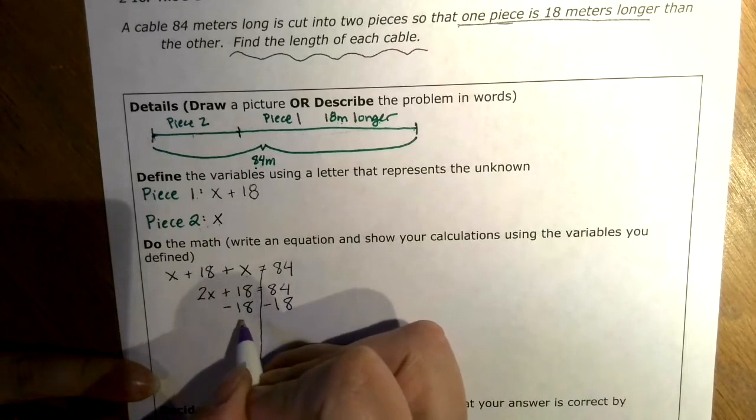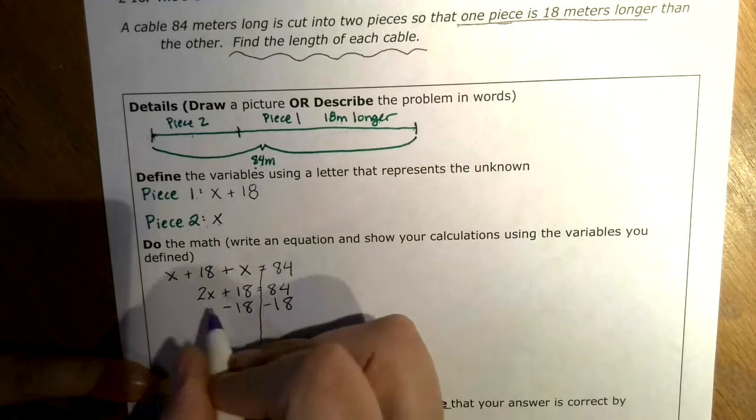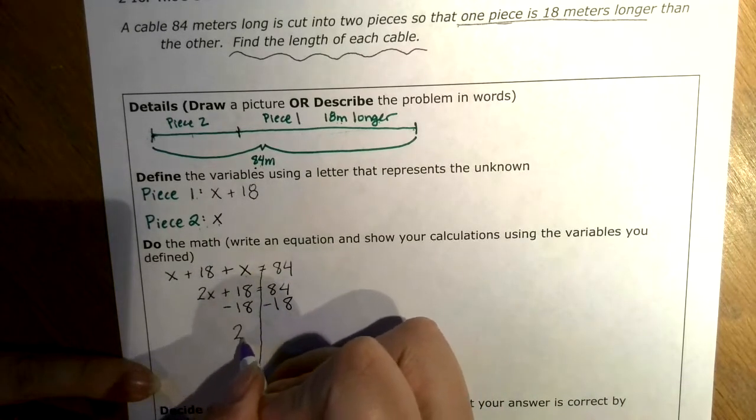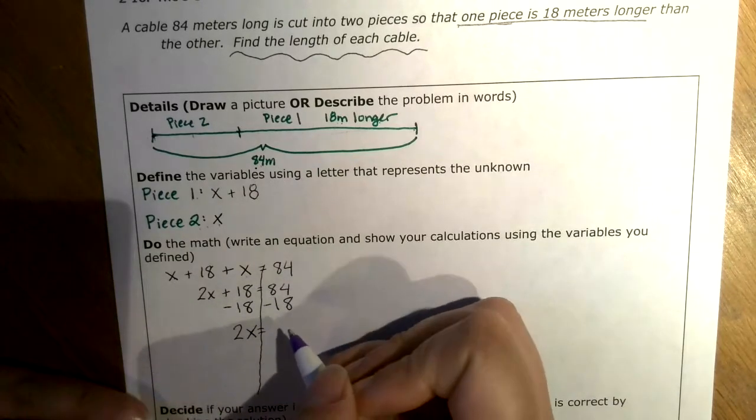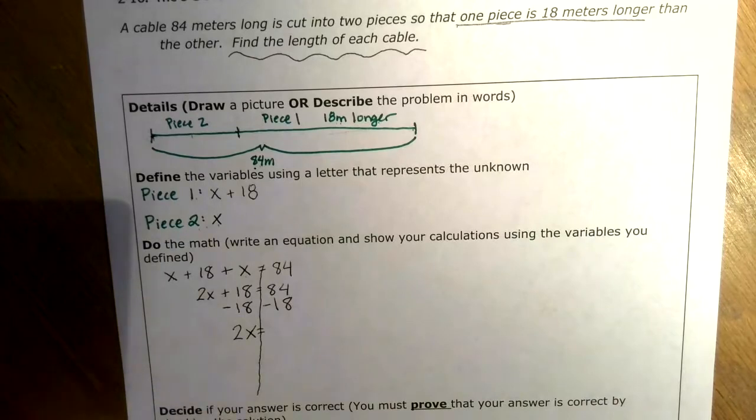Okay, so on this side, what do I have left? 18 minus 18 is 0, so all I'm left with is 2x equals, when I subtract here, I'm taking 84 minus 18, which is 66.